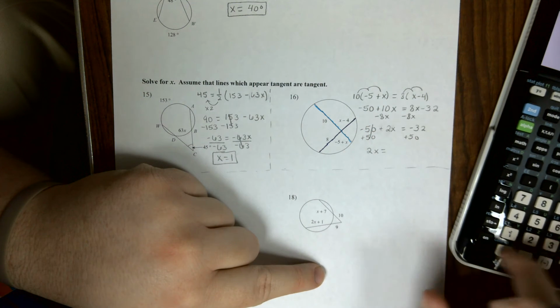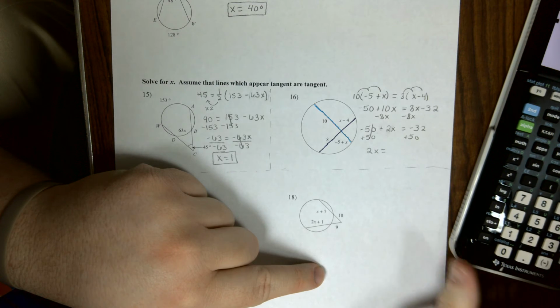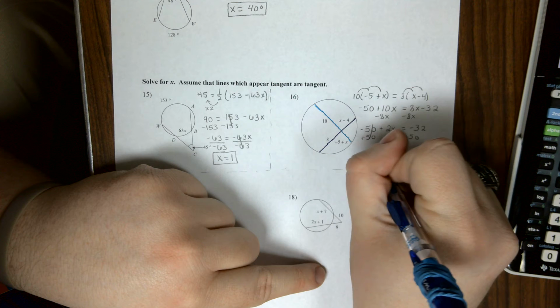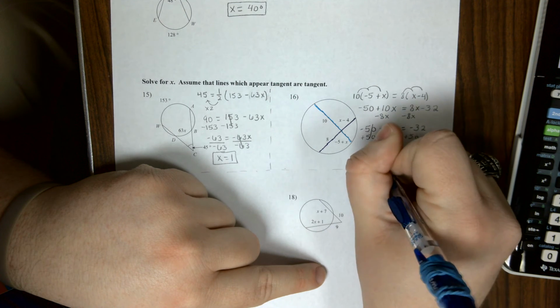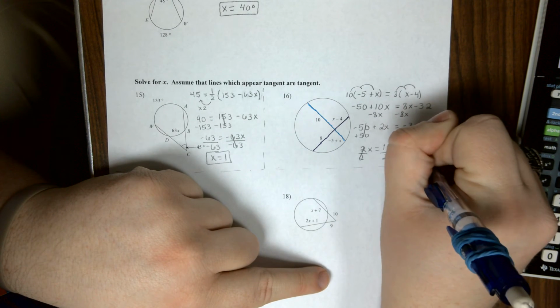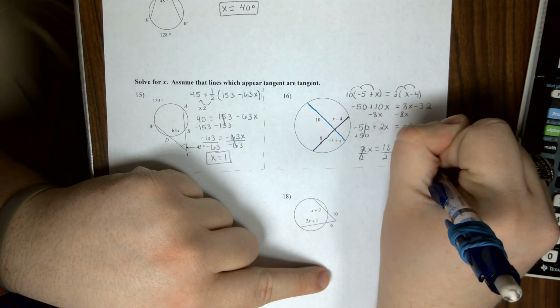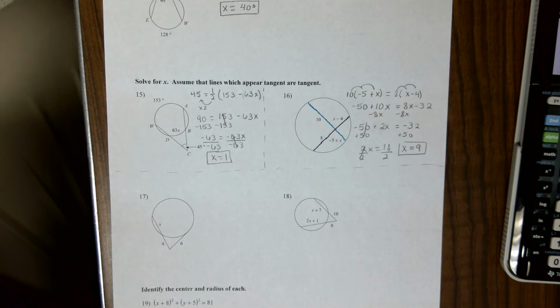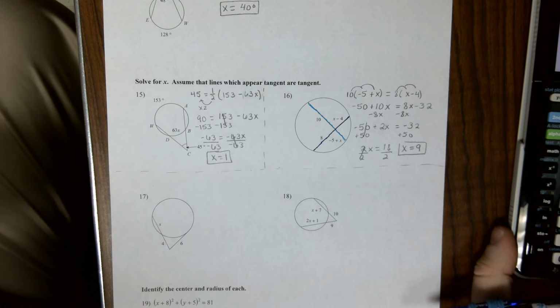What is that? 18? Divided by 2, x ends up being 9. Okay.